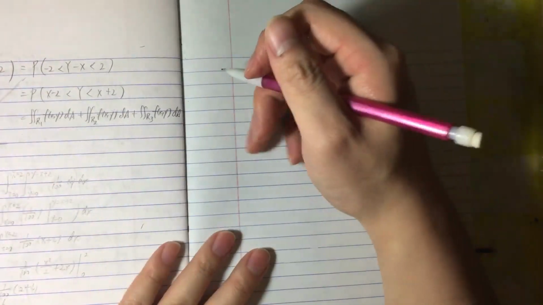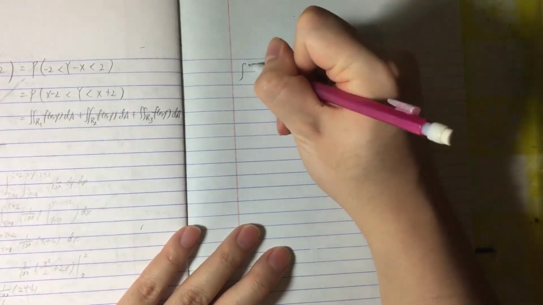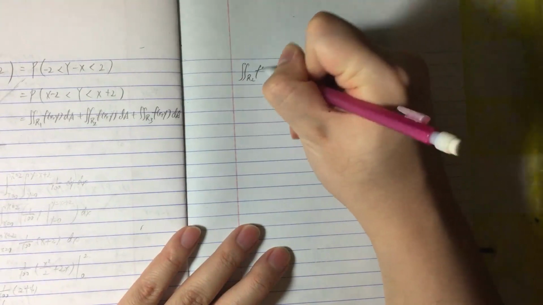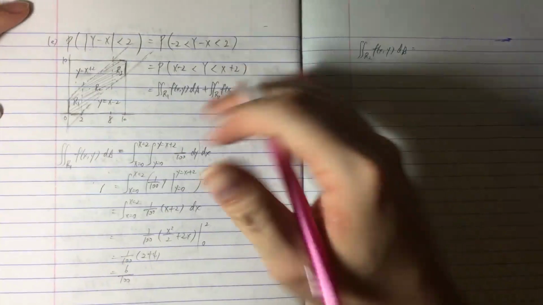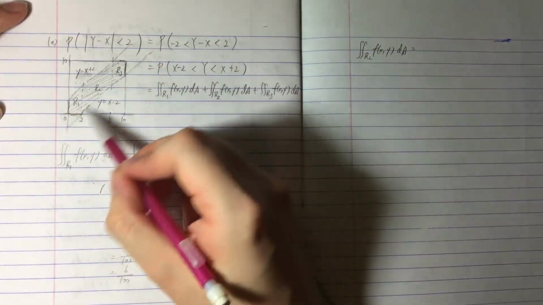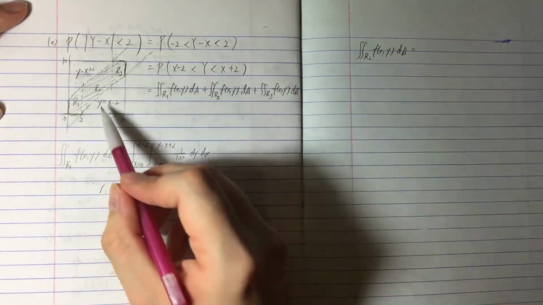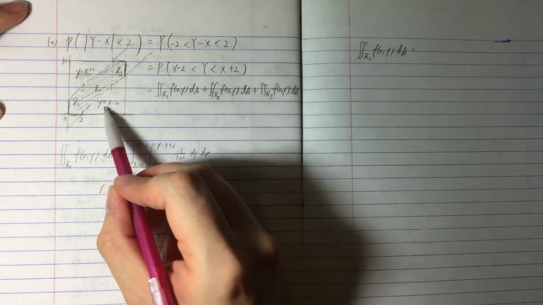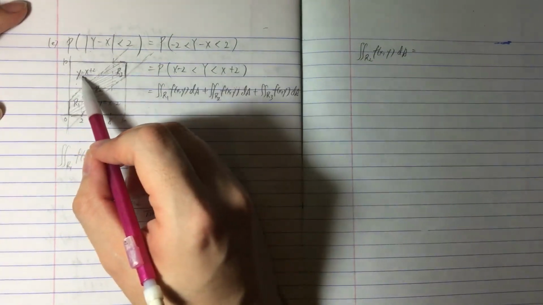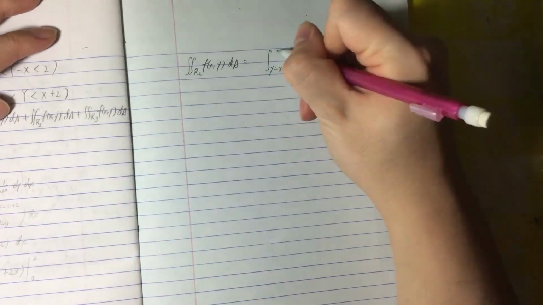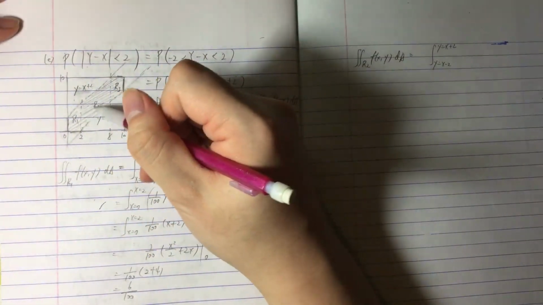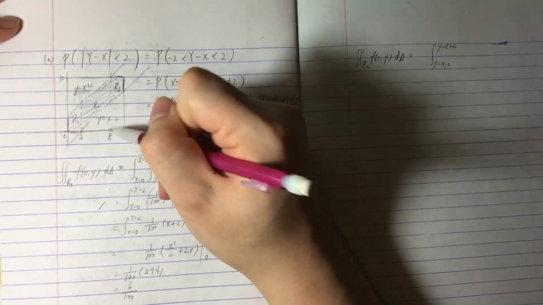Next, take integral over region R2. For region R2, we can see that this is a lower curve. This is an upper curve. Lower curve is y equal to x minus 2. Upper curve is y equal to x plus 2. In region R2 here, x varies from 2 to a.